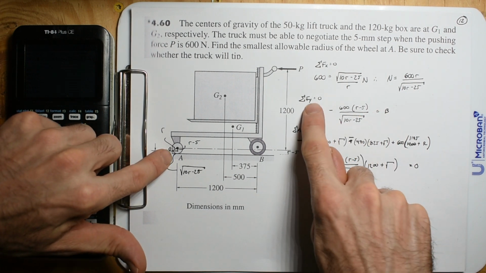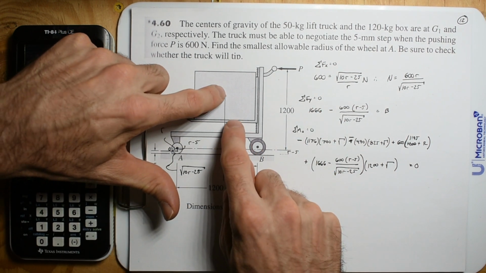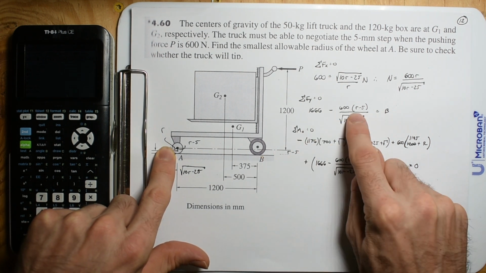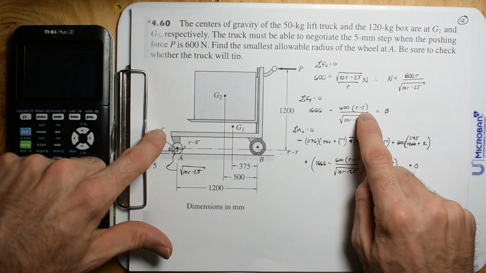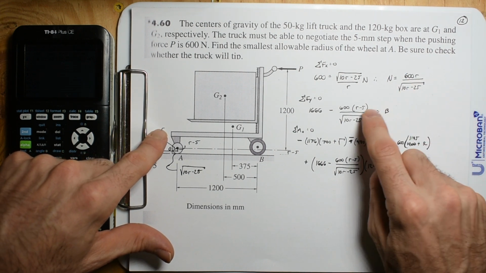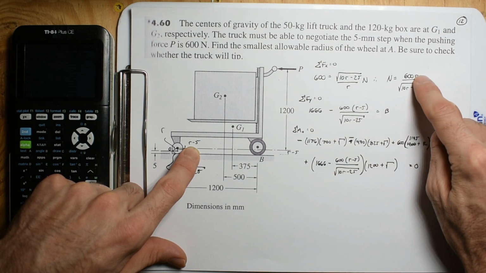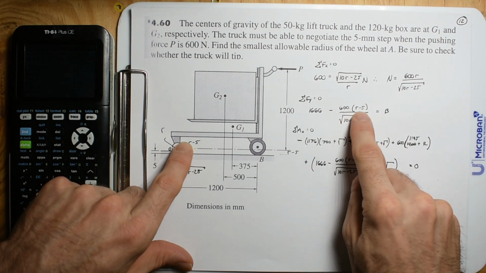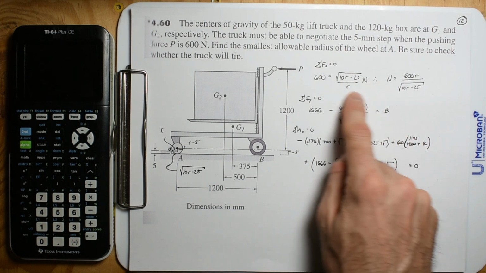I think we need to say that one more time. Sum of the forces in the Y is going to be these two forces down, but if we subtract this vertical component, that's going to be the reaction at B. This vertical component is going to be R minus 5 divided by R times the normal force. But the normal force we already solved for. So we have R minus 5 divided by R multiplied by this. The R goes away, and we get 600 times R minus 5 divided by the square root 10R minus 25. Cool. So now this is B.